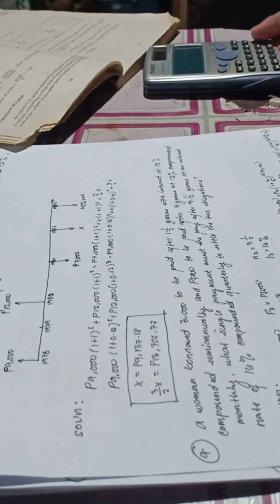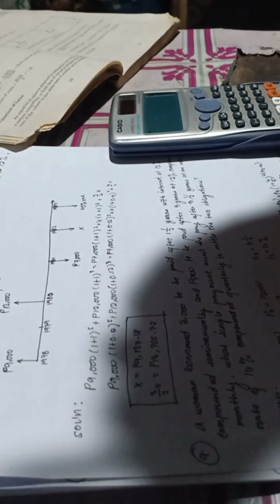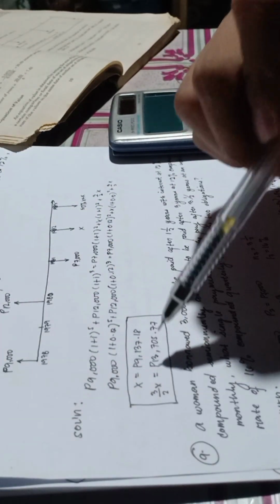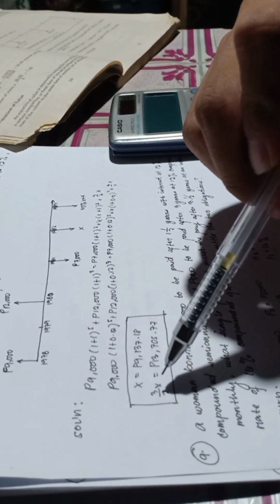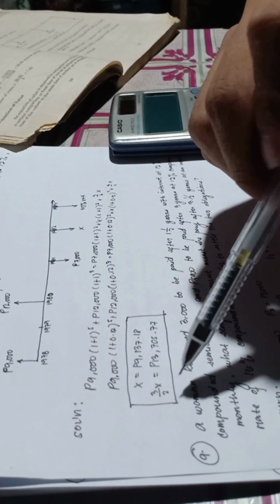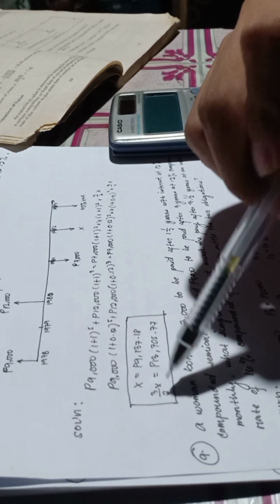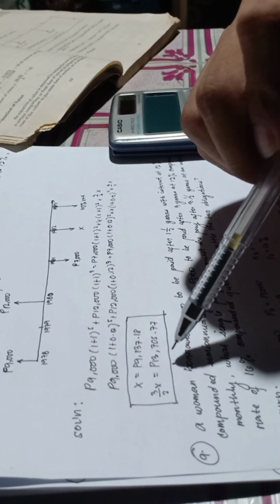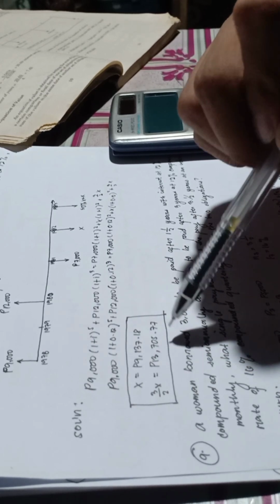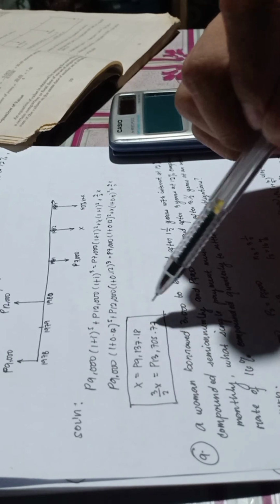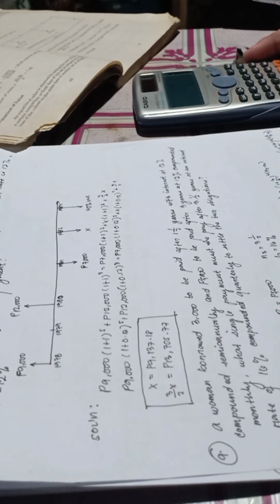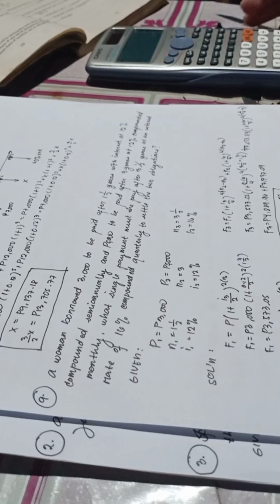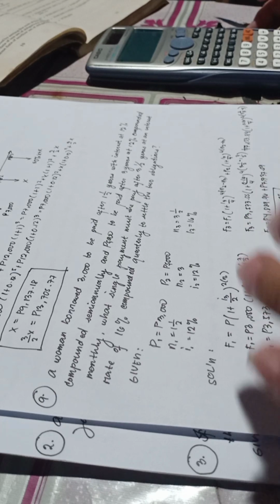So to calculate this one using shift solve, x is equal to 9,137.18 pesos. So then here, 3 over 2x is equal to 13,705.77 pesos. So this is our final answer in problem number 8. So now let's proceed to problem number 9.